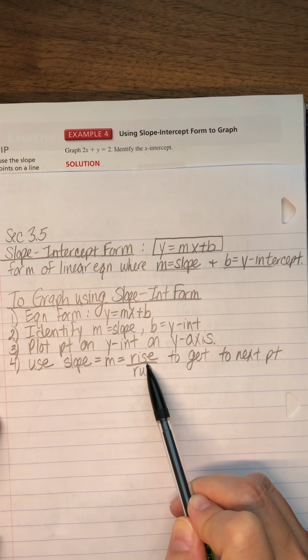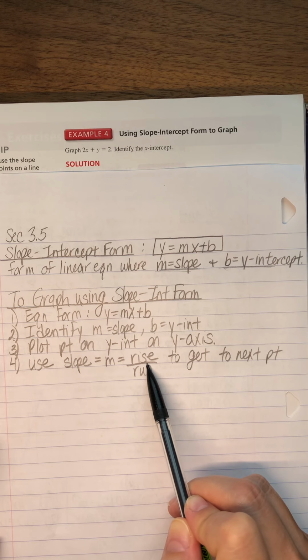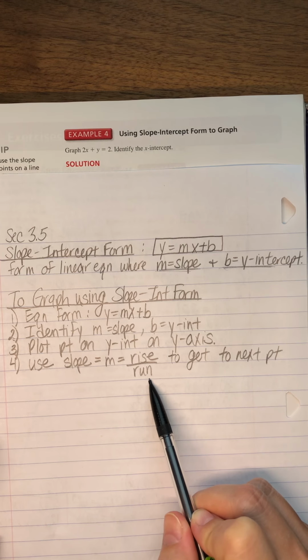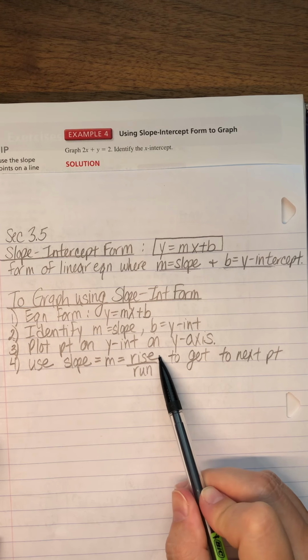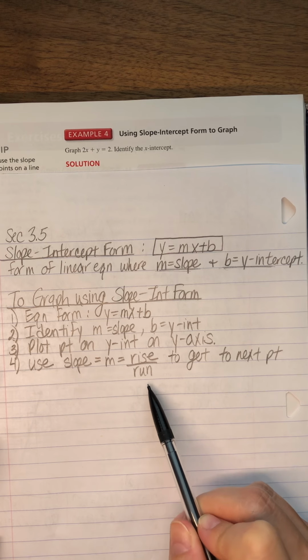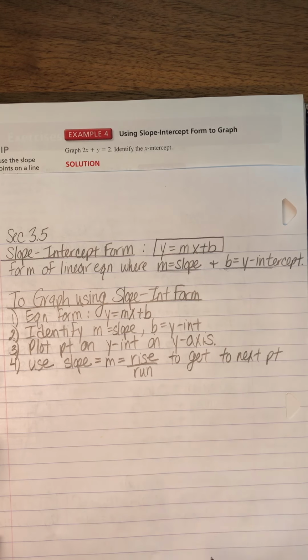If it's positive, we're going to go up. If it's negative, we're going to go down. And how many we are running. If it's positive, we go to the right. If it's negative, we go to the left. Usually the negative will be up in the numerator though, so most of the time in the run, we'll go to the right, but you can always switch it up. It doesn't technically matter.